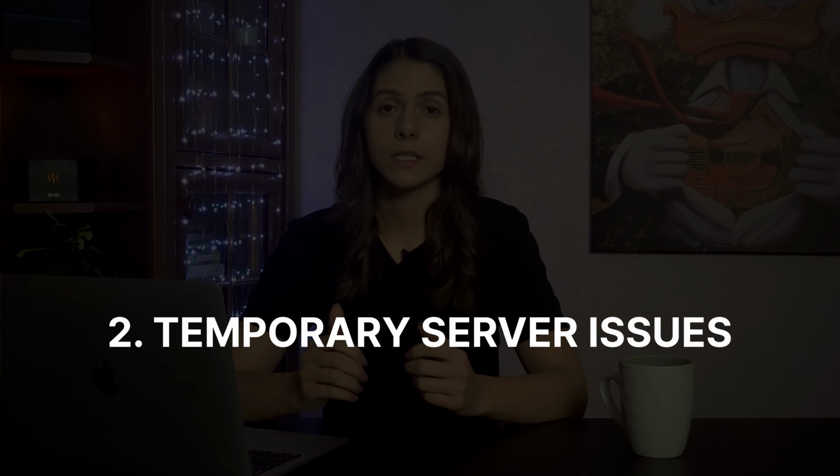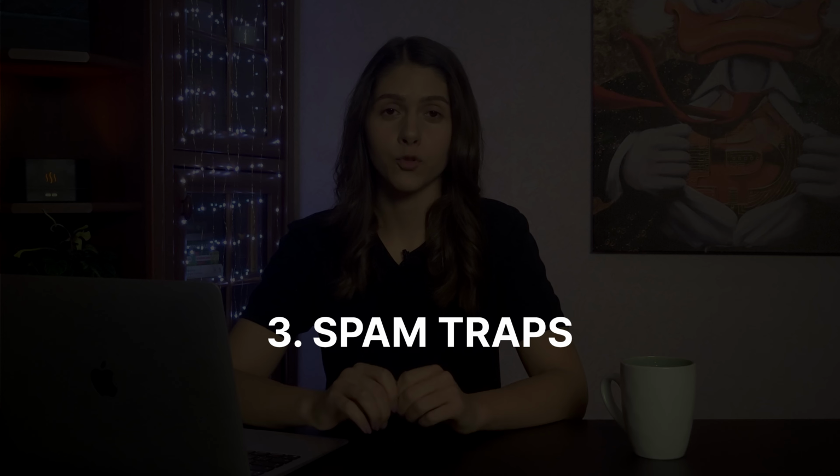Secondly, temporary server issues. Soft bounces often happen due to issues on the recipient side, such as server problems or full inboxes. These usually resolve themselves, but repeated soft bounces could indicate larger issues. Also, spam traps. If you're emailing an address that was never meant to receive emails, your message will bounce and your sender reputation will take a major hit.